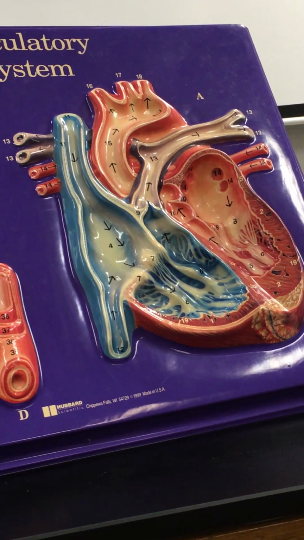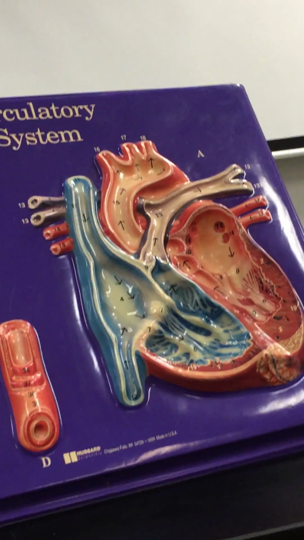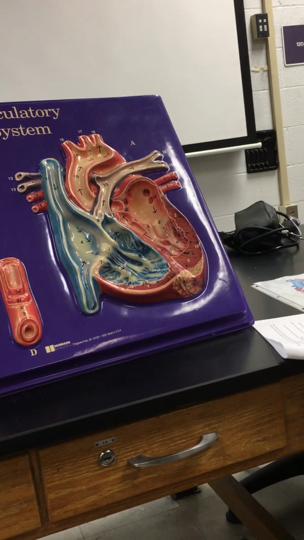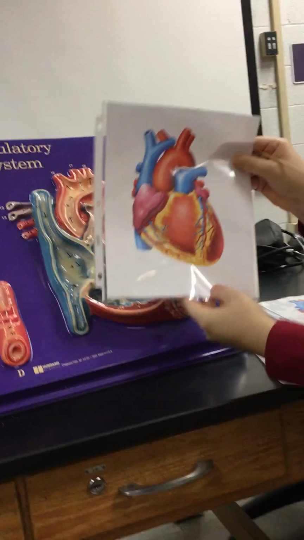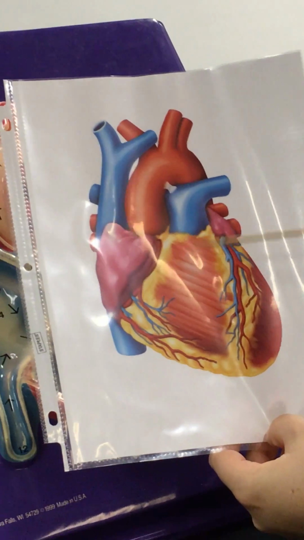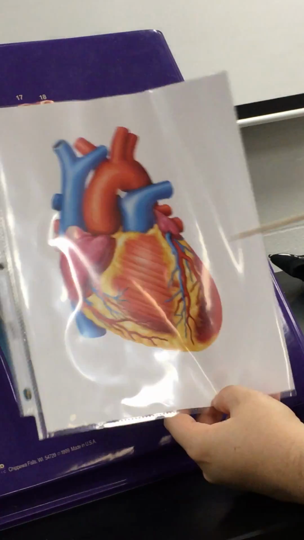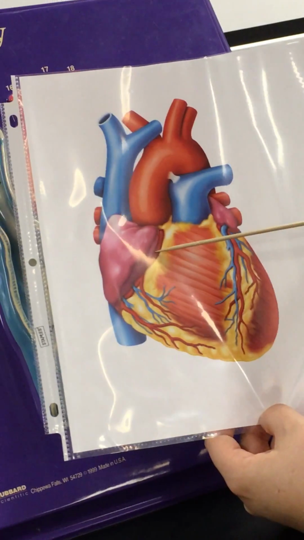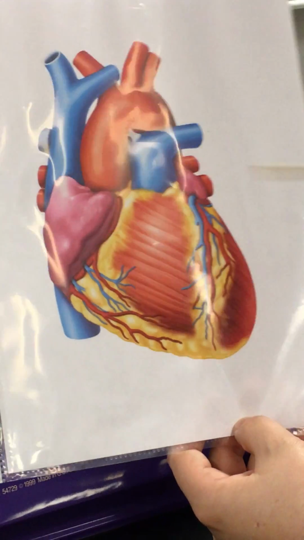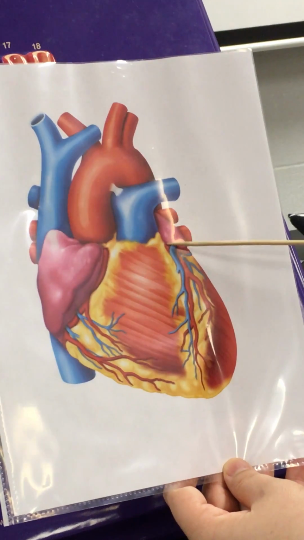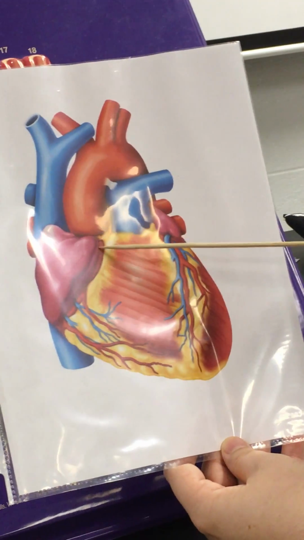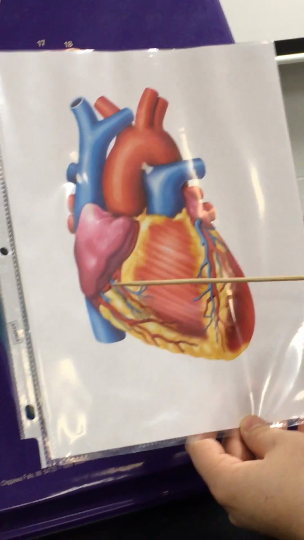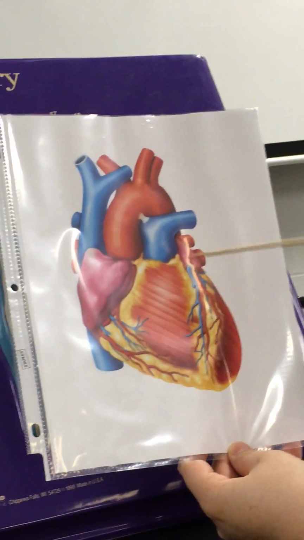Okay? And now I need to go to the picture here, because this shows the arteries that actually carry blood to the heart itself. Okay? So if you look here, this is called the right coronary artery, which makes sense because it's on the right side. And then this is the left coronary artery right here. The right coronary artery is often abbreviated as RCA, okay? And it carries blood to the right side of the heart.